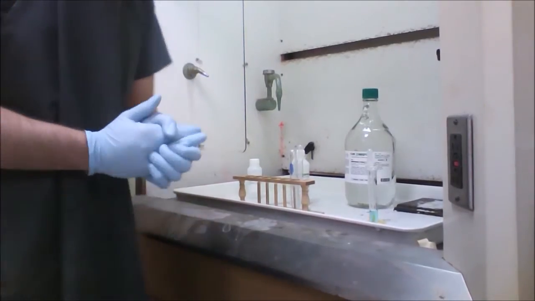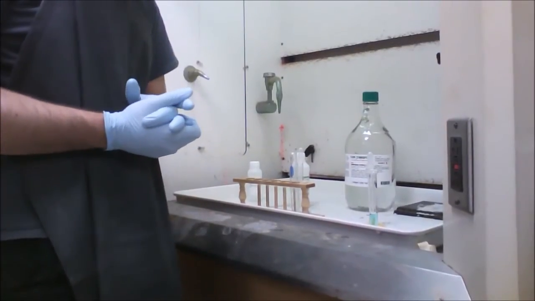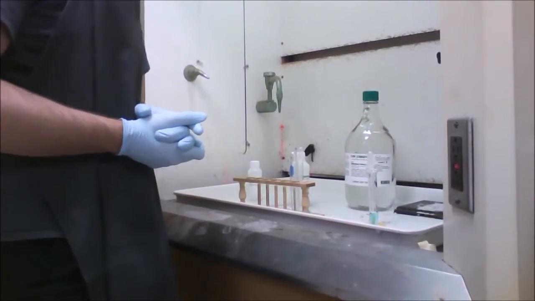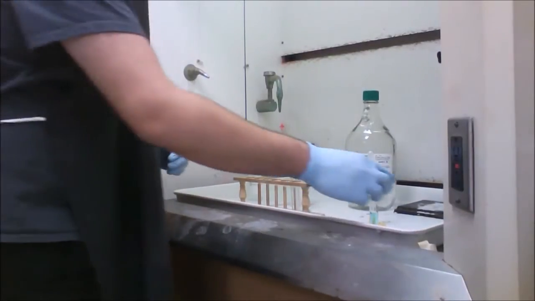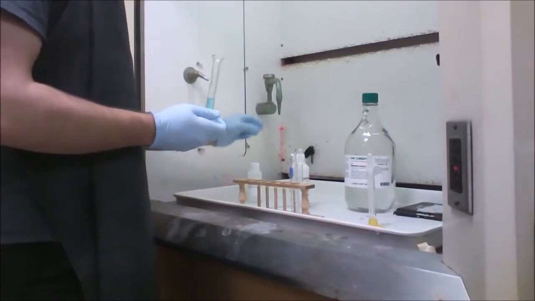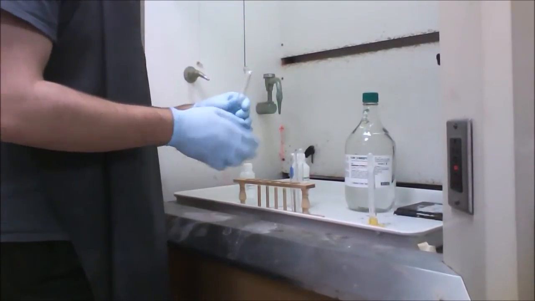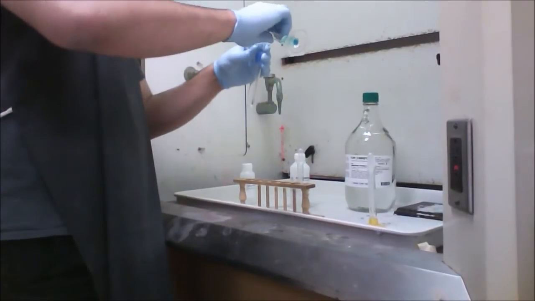Okay, so this is part B of the guided inquiry. So we're making a complex ion formation and testing the equilibrium by adding different solutions. So first you need 5 milliliters of copper 2 sulfate, 0.2 molar. So just add that to a clean test tube.